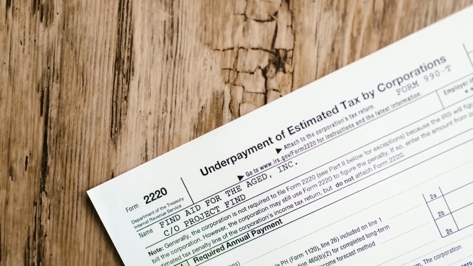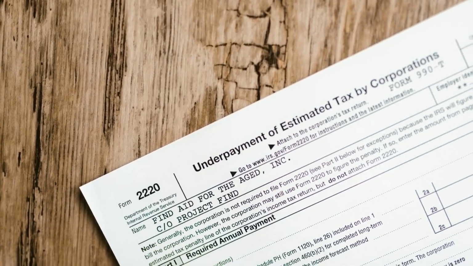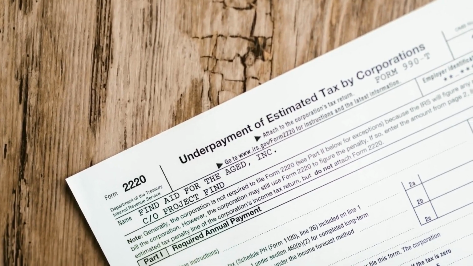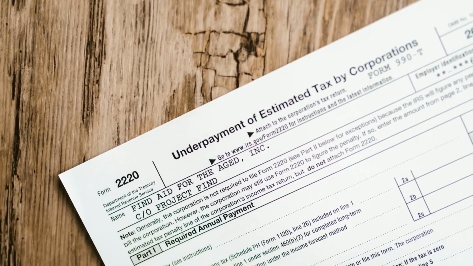Failing to reinstate a dissolved corporation carries serious consequences. Business owners may be held personally liable for debts and lawsuits without the corporation's liability protection. Your business cannot legally enter new contracts or enforce existing ones. Unpaid taxes and penalties continue to accumulate, increasing your financial burden.